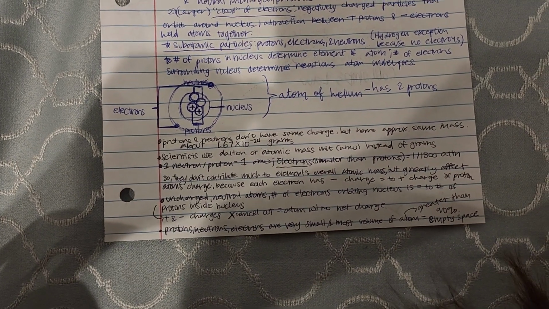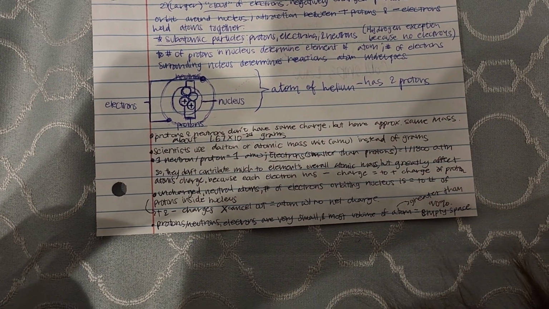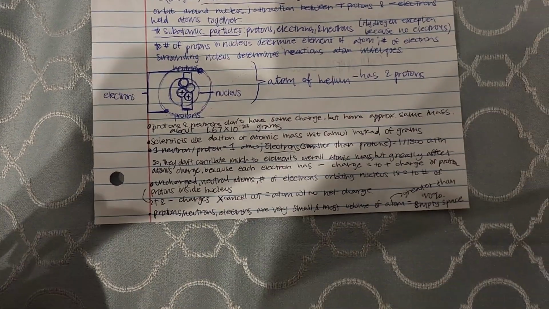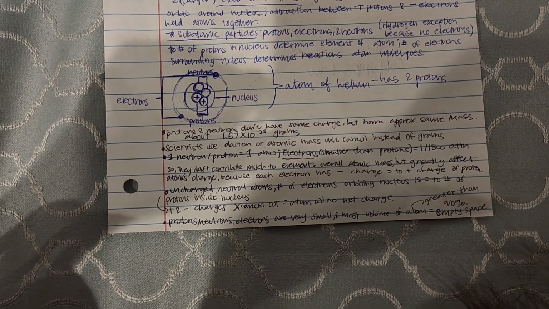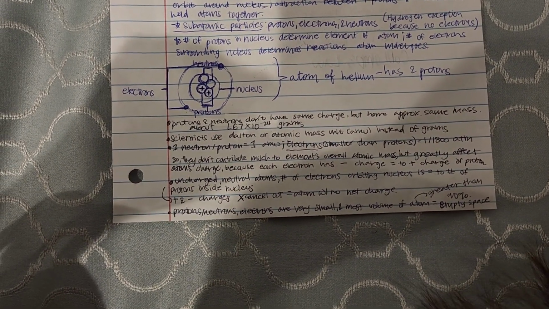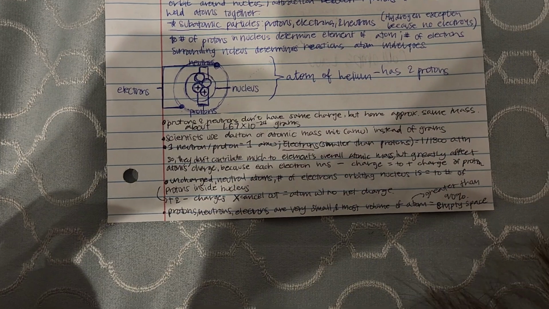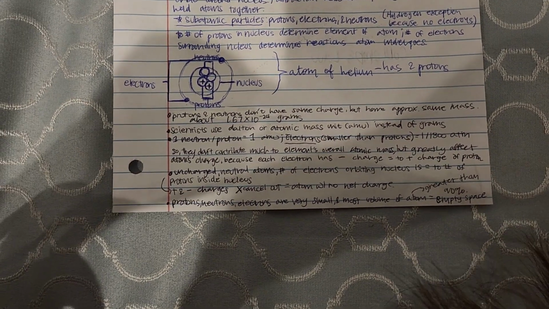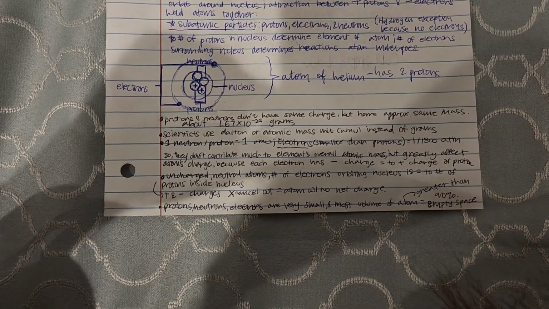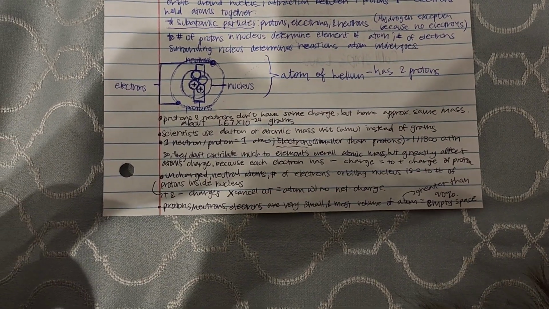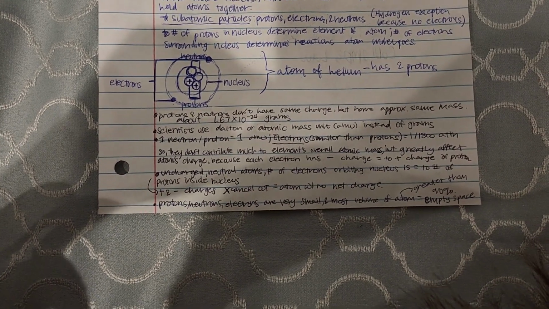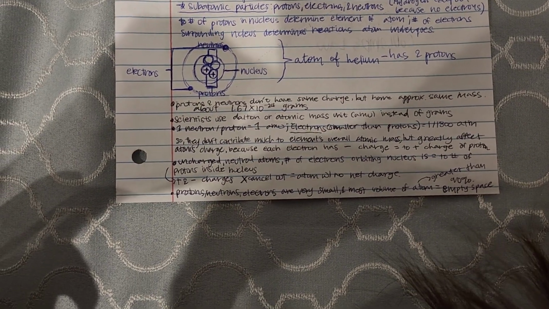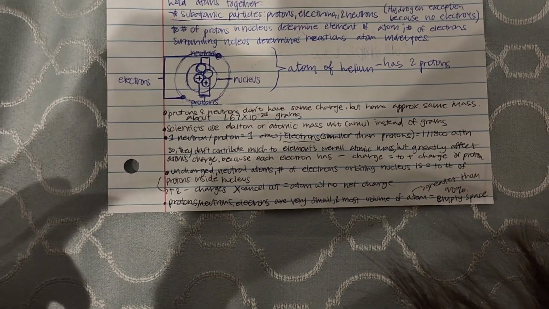Electrons are smaller than protons, about 1 out of 1,800 of an AMU. So they don't contribute much to the element's overall atomic mass, but they greatly affect the atom's charge because each electron has a negative charge equal to the charge of a proton. In uncharged neutral atoms, the number of electrons orbiting the nucleus is equal to the number of protons inside the nucleus.